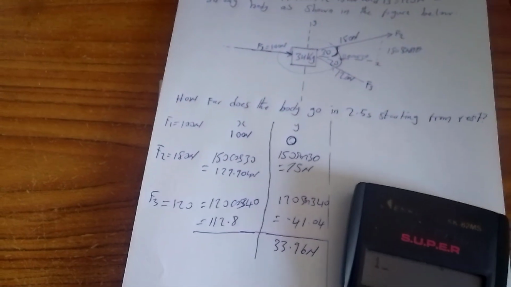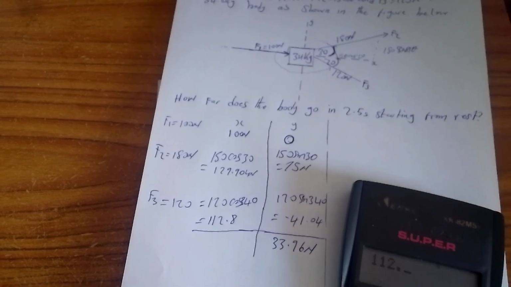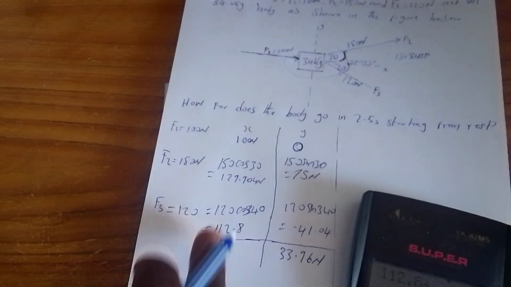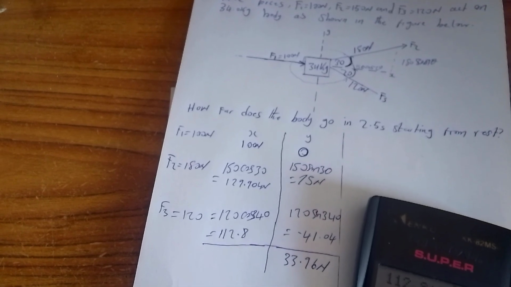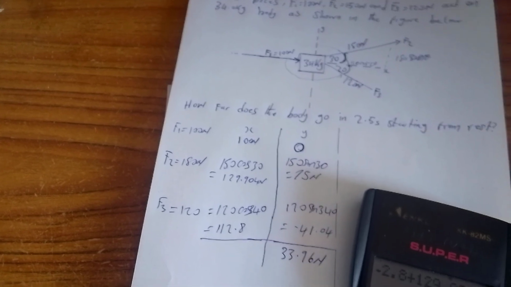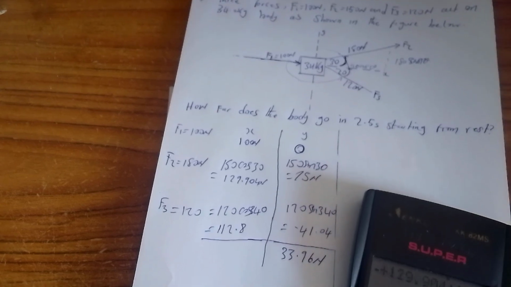And here it's 112.8 plus 129.904 plus 100.